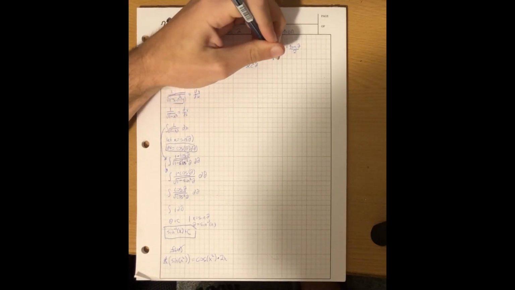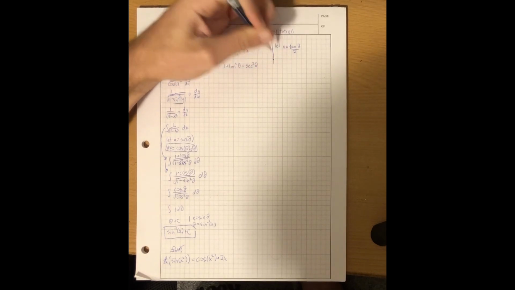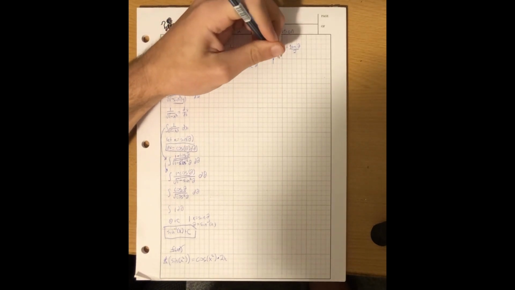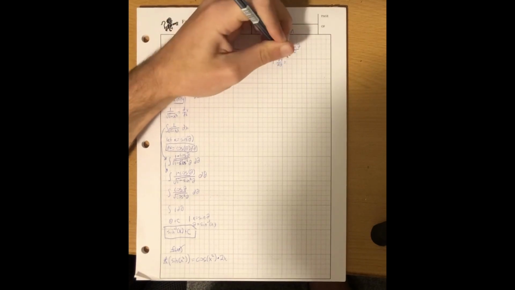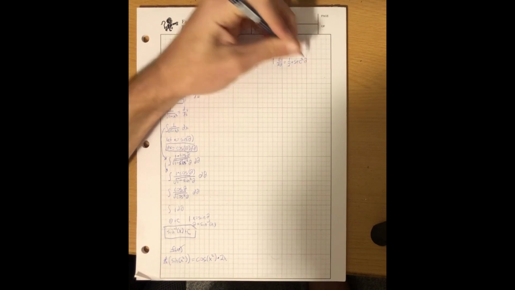And so essentially what we're saying is, and we'll have to do the chain rule to find the derivative of it. So we'll say dx over d theta equals 1/2 times secant squared theta.